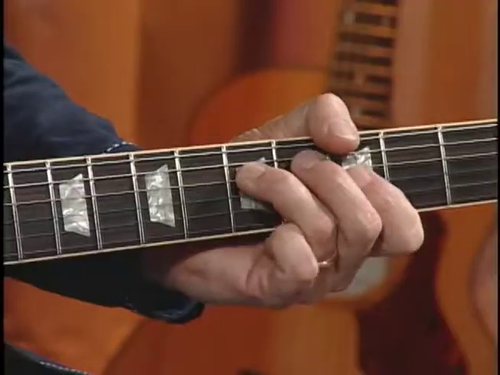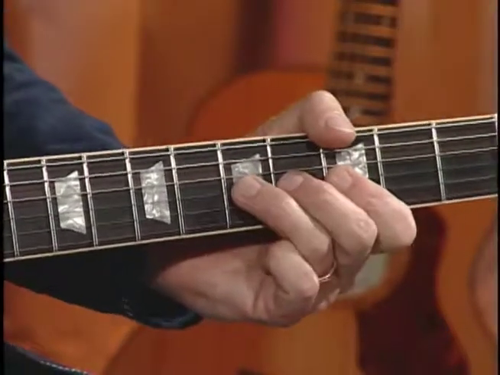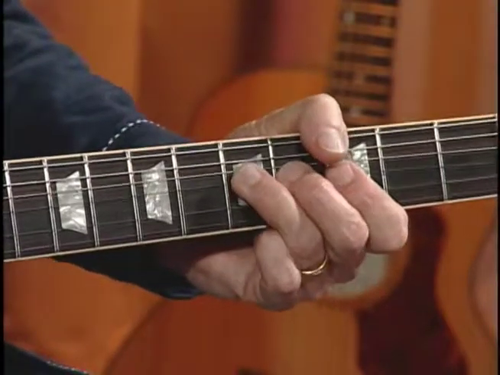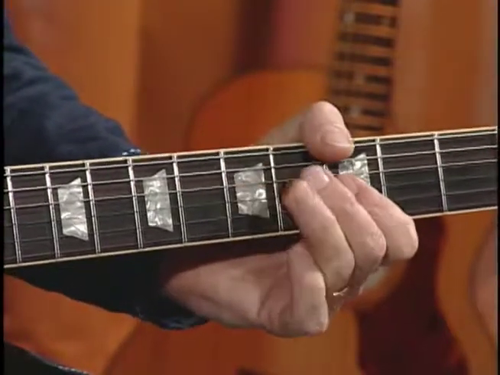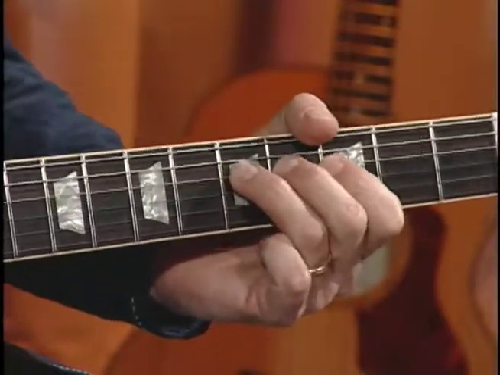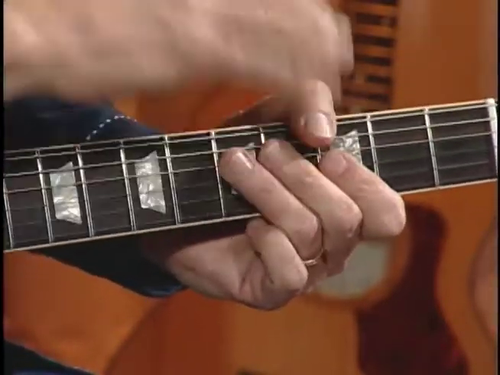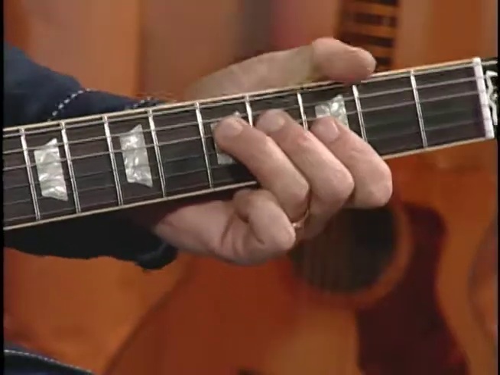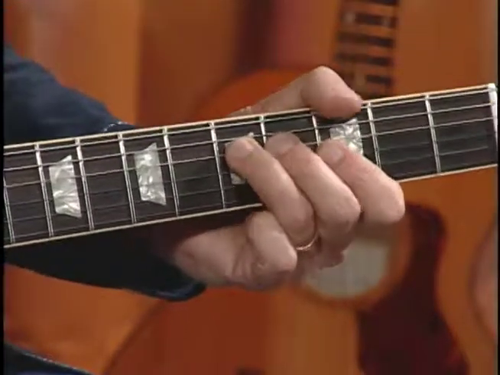So if I use those 3 notes, 3rd finger, 1st finger, 3rd finger, bend, bring it back down. That starts to sound pretty bluesy. I'm getting away from the frets and getting in between. That's where the action is. All right, now we continue.